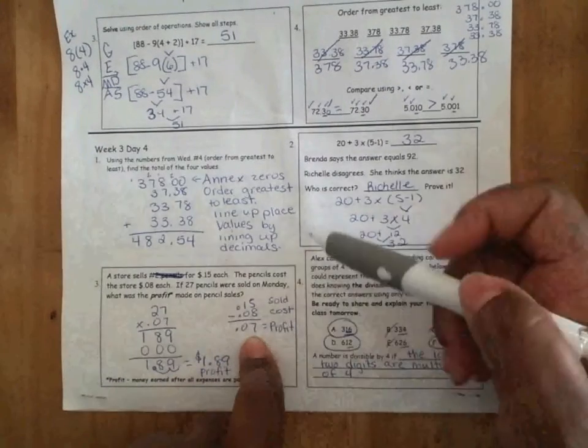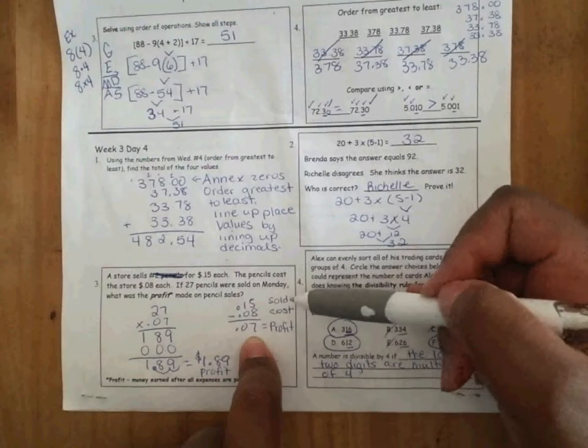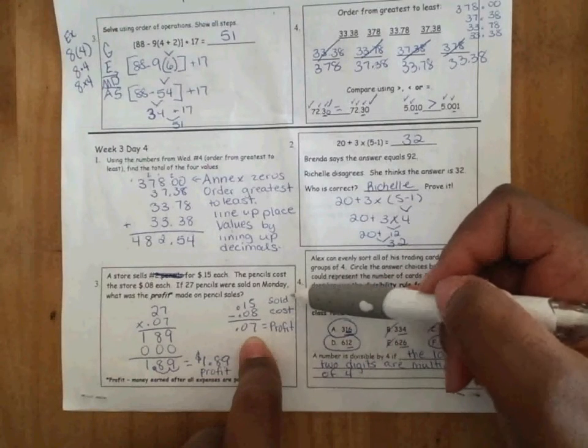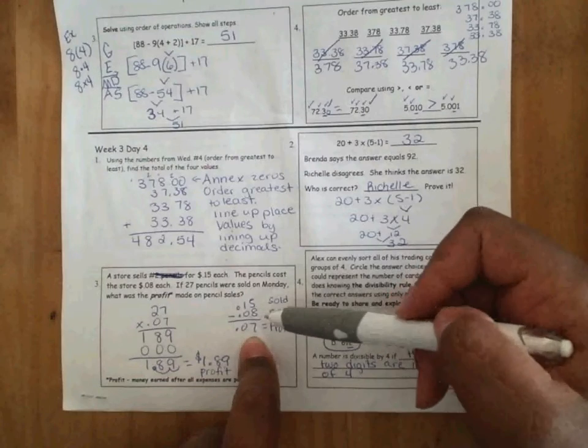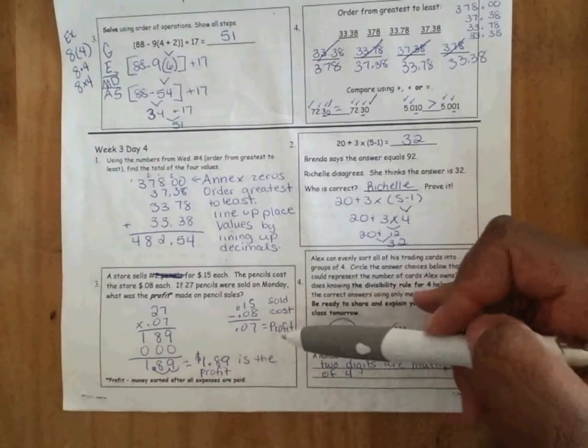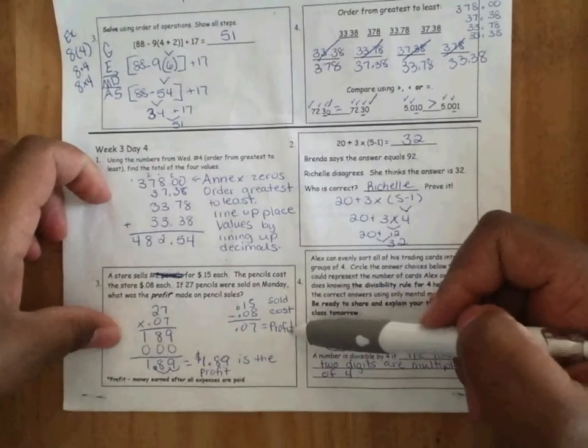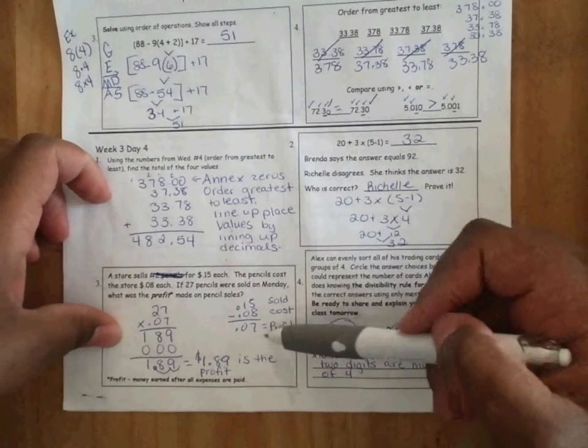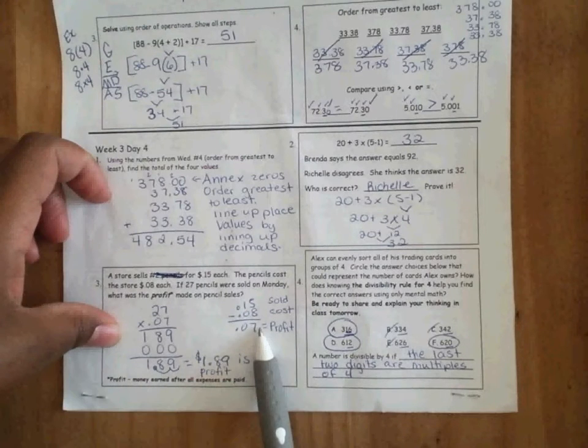So what I did was I took 15 cents, which is how much the pencils are sold for, and I took 8 cents, which was the cost to the store, and I subtracted to find how much profit the store makes off one pencil. So each pencil the store makes 7 cents.